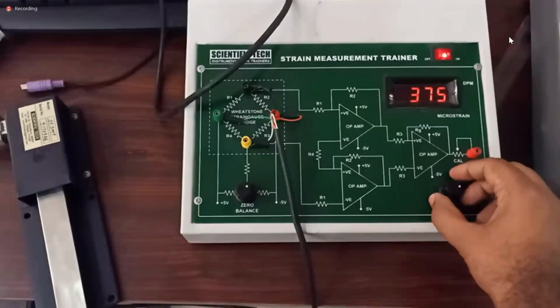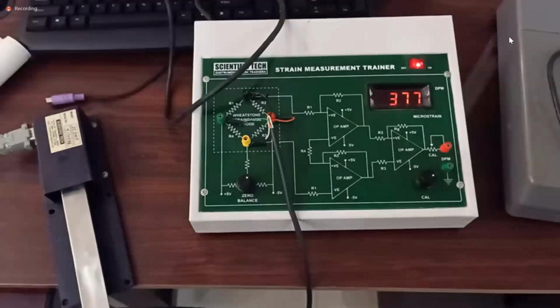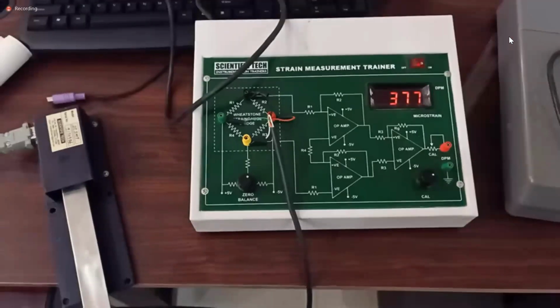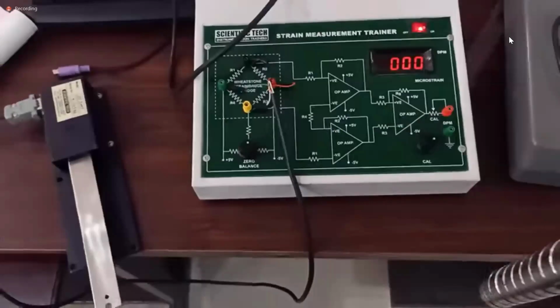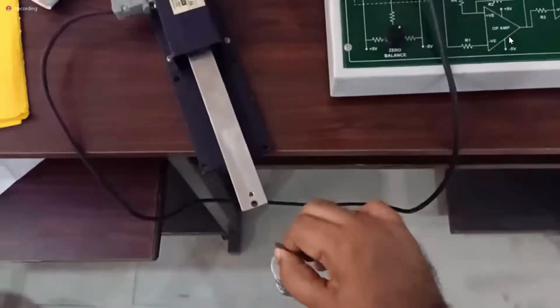Okay, 376, 377. It is fluctuating. That will not be a big problem. Okay, so if we are having the final value as 377, let us see again what happens when we remove this load. Okay, now it's 0. Now we can say that our strain gauge is correctly calibrated.